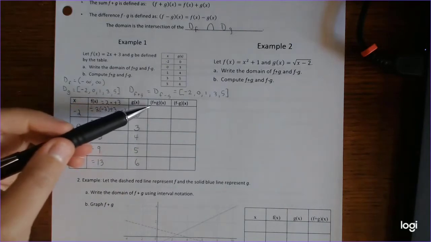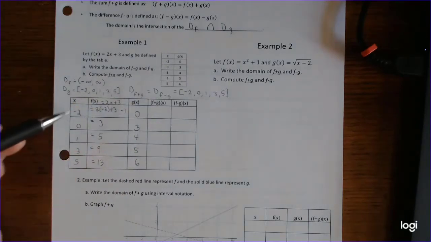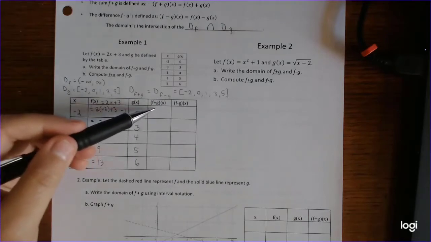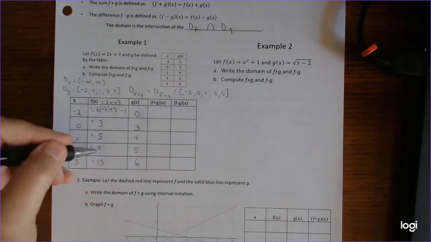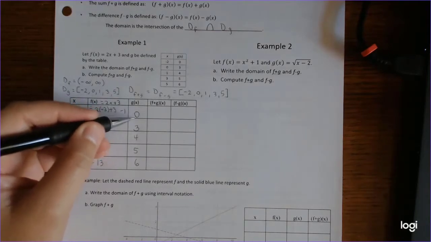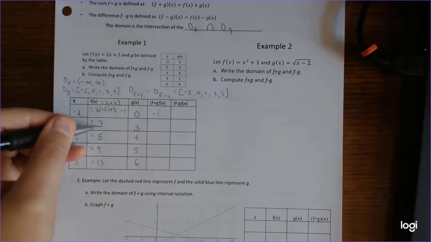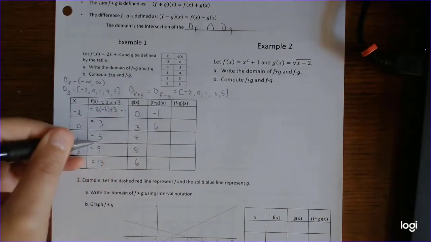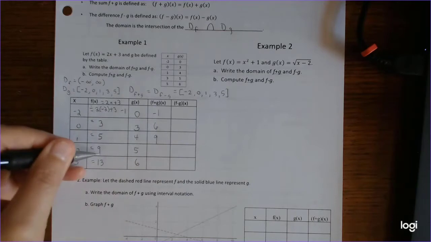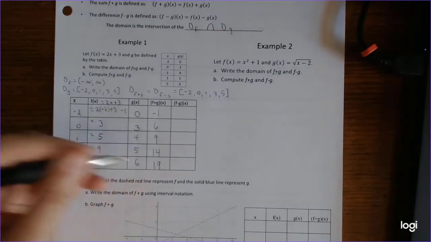Alright, so to find the sum of f and g of x, well, we already know these are our inputs, so all we have to do is just add the y coordinates. This is f of x, this is g of x. So negative 1 plus 0 is negative 1, 3 plus 3 is 6, 5 plus 4 is 9, 9 plus 5 is 14, 13 plus 6 is 19.